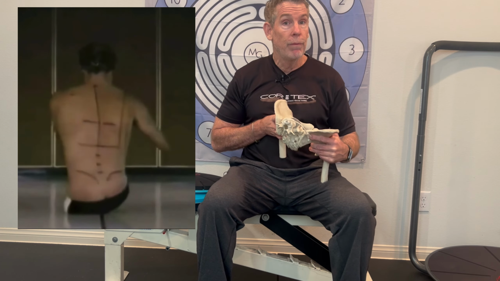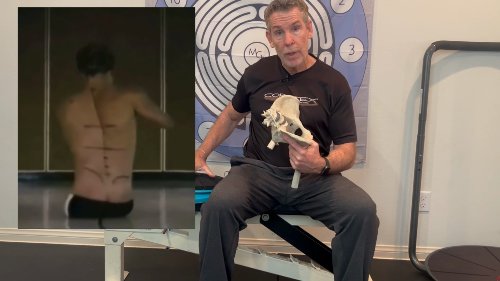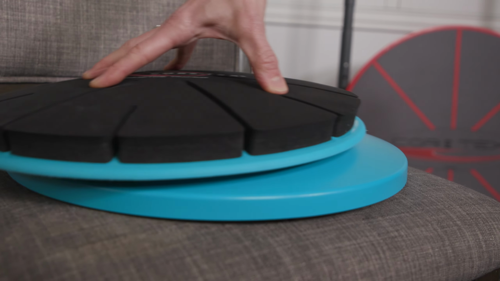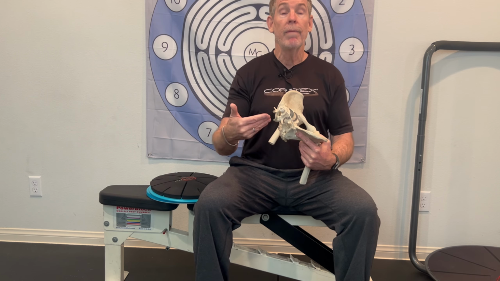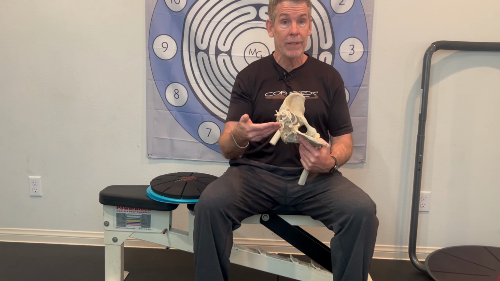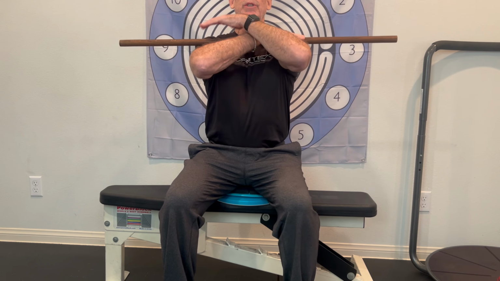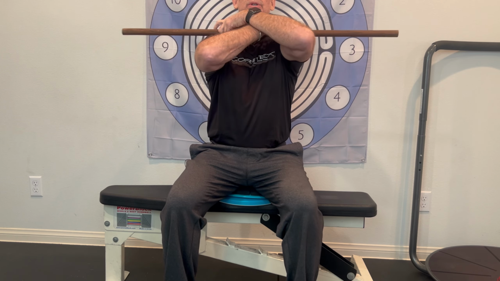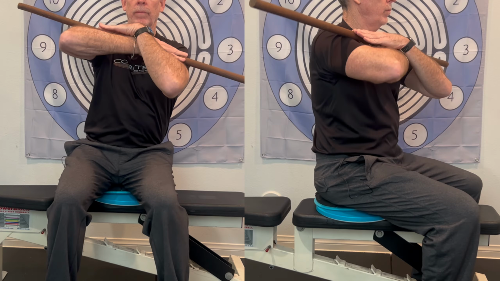But what I'd like to do for you today is show you how, using the Core-Tex Sit, because it allows for the tilt along with the slide and rotation at the same time, we can drive those similar motions and practice that healthy movement of what the spinal engine does. I'm going to use a stick that will show a little bit more of an emphasis of exactly what's going on at the upper portion as we go through this motion.